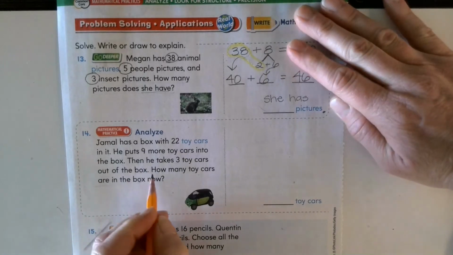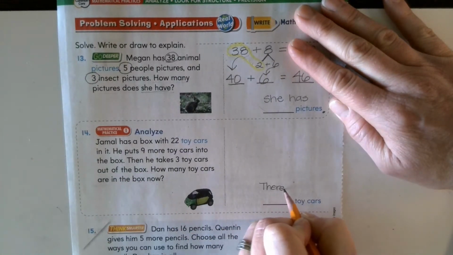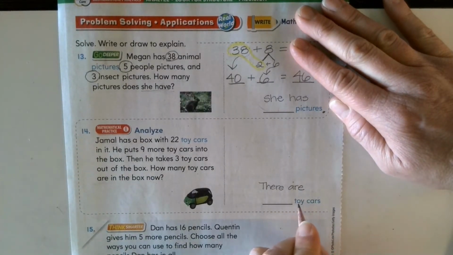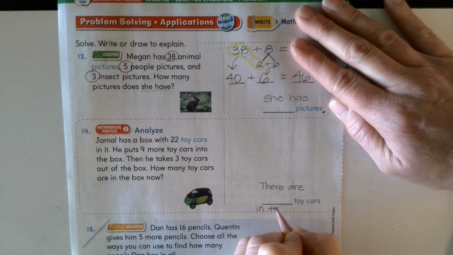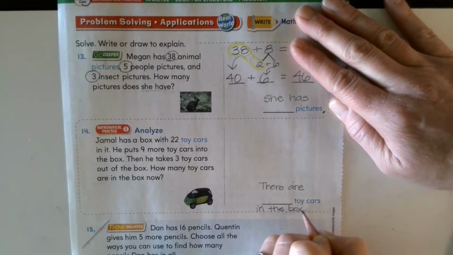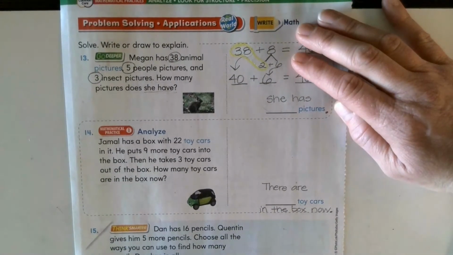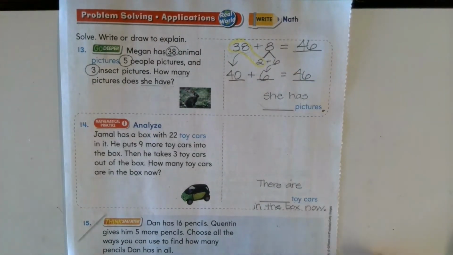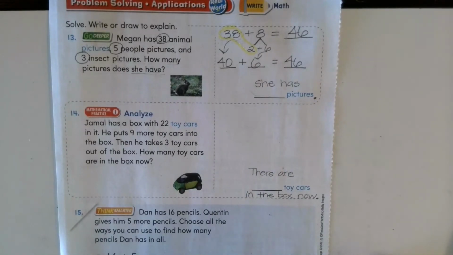You're going to start this complete sentence with there are blank toy cars in the box now. Make sure you start with a capital letter and you end with a period.